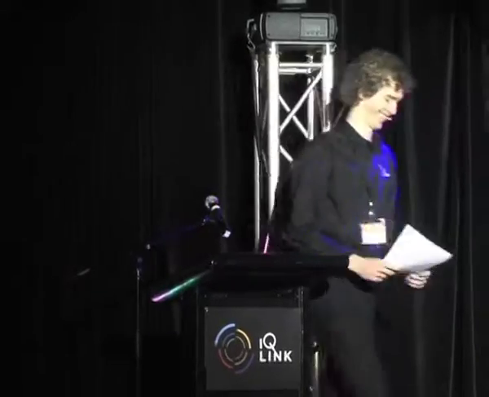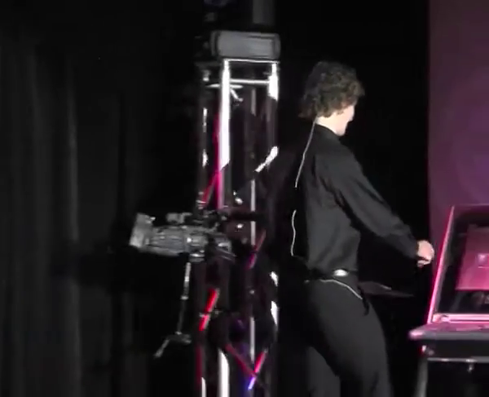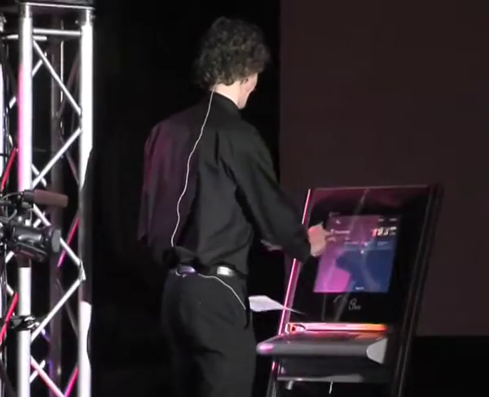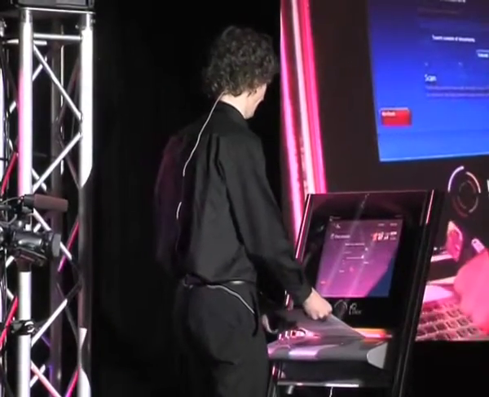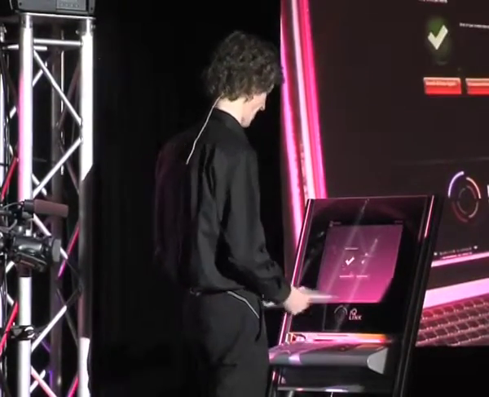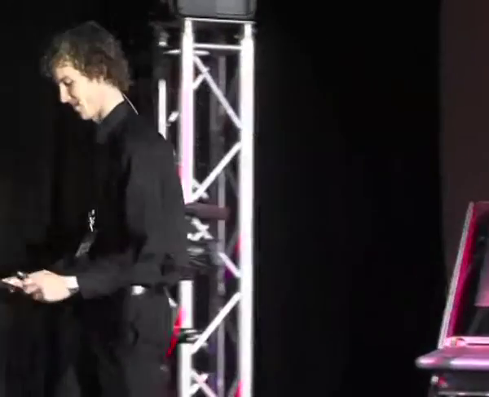Here it is. I'll scan it. Yeah, there we go. Alright, that allows me to go ahead.